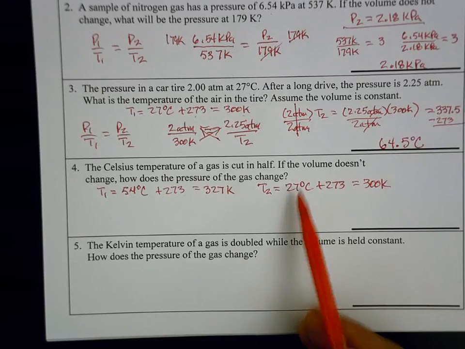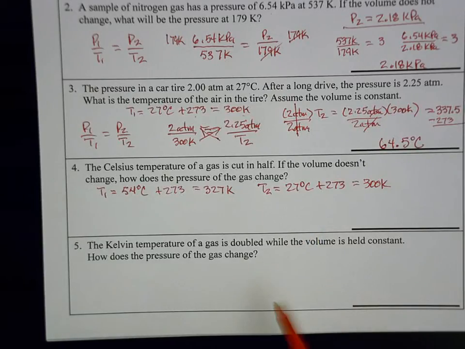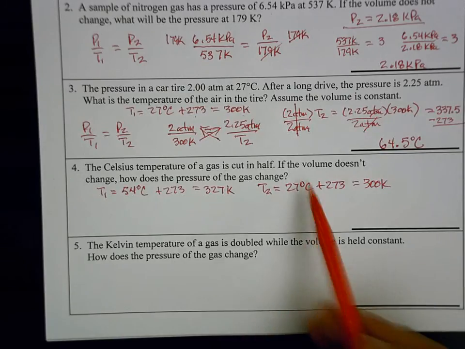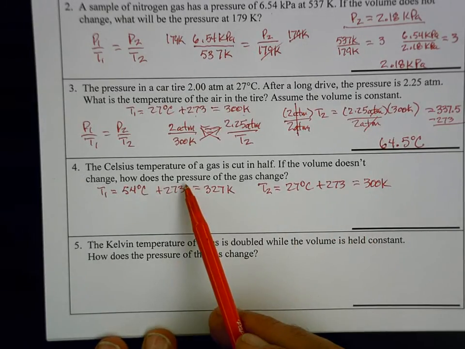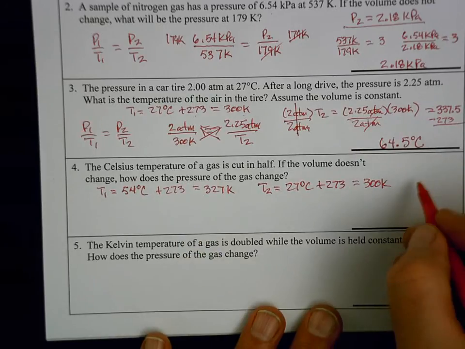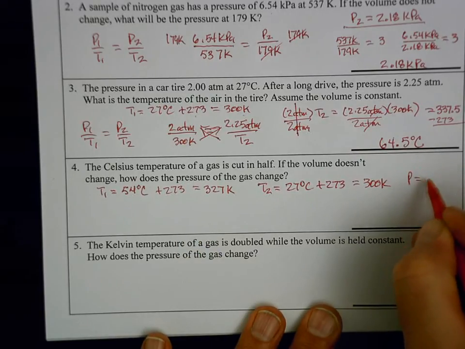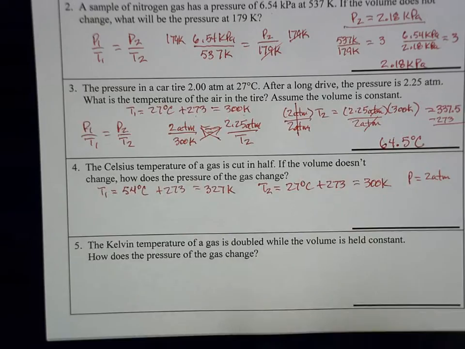Okay, now what about the volume? I don't have a volume, okay? The volume doesn't change, so I'm not worried about the volume. Volume doesn't change. How does the pressure change? I don't have a pressure. Well, let's just give us pressure. Let's just call it 2 atmospheres again. Okay, and see what happens to the pressure.